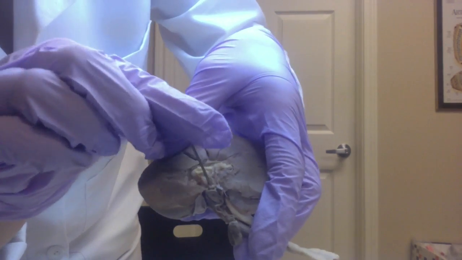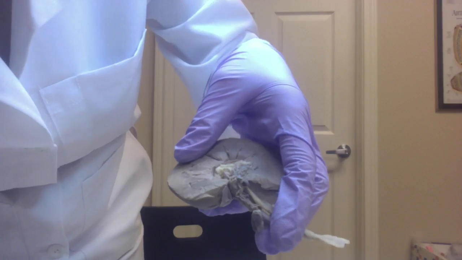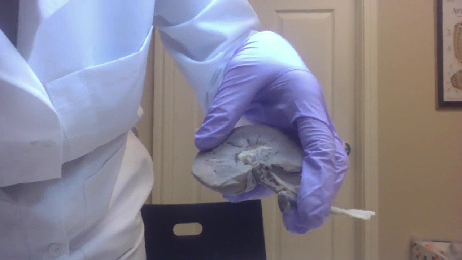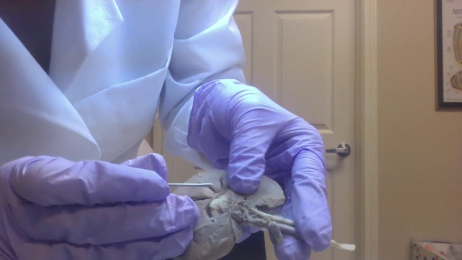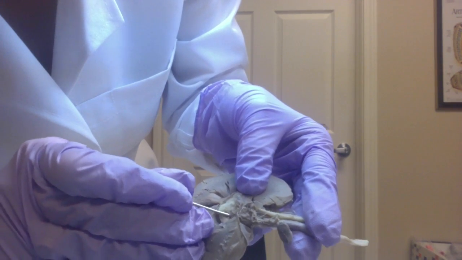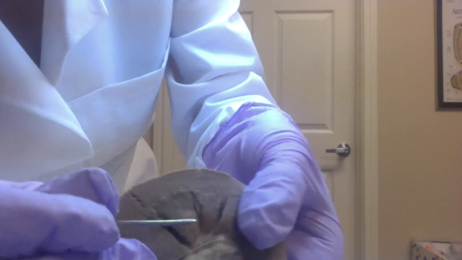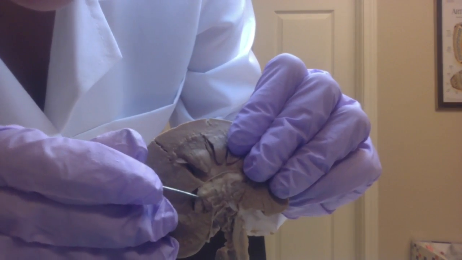And next we have the segmental artery, which branches off right here. So this is the segmental artery.